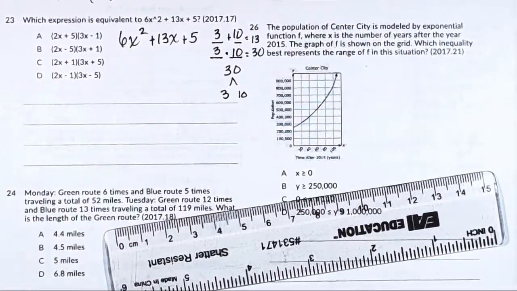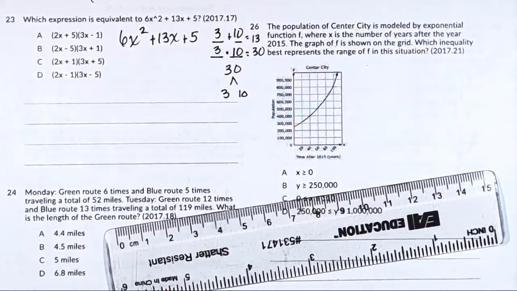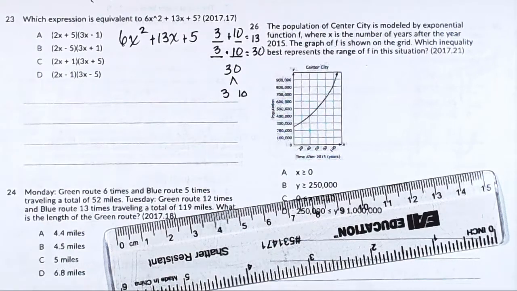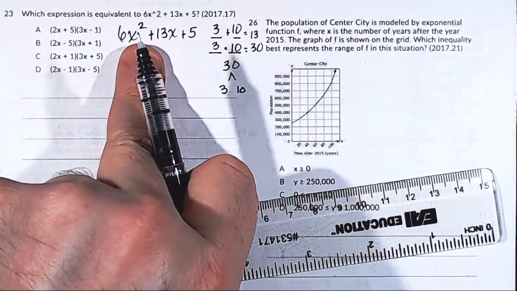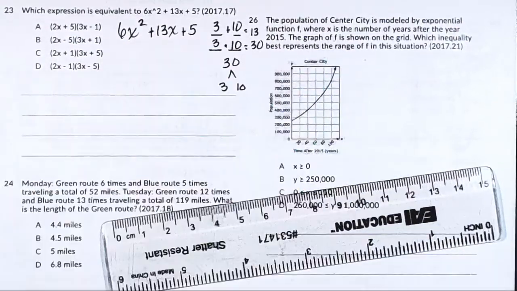Okay. Now, it would be beneficial for me to think about which one I want to list first. Do I want to put the 3 over here with the x squared, or do I want to put it with the 5?